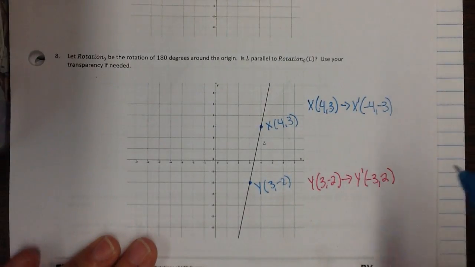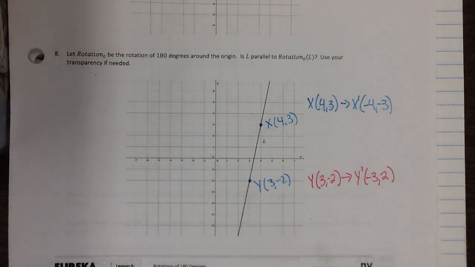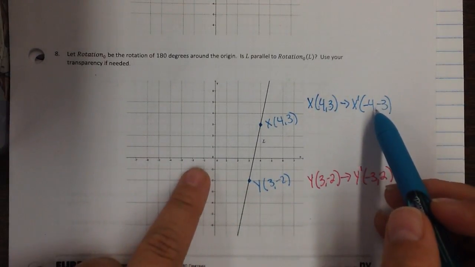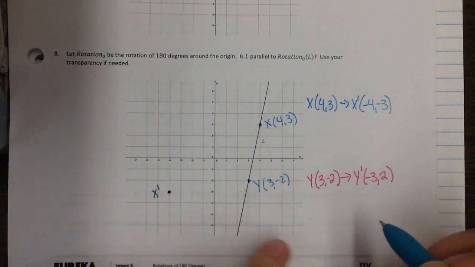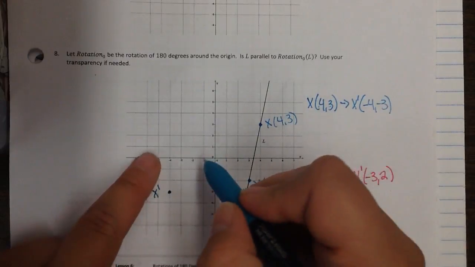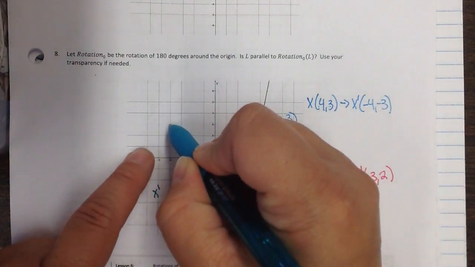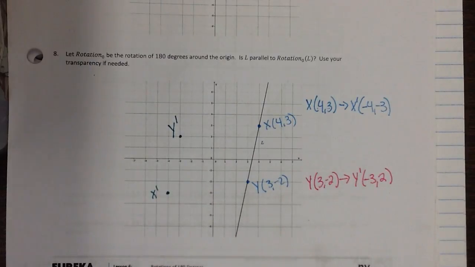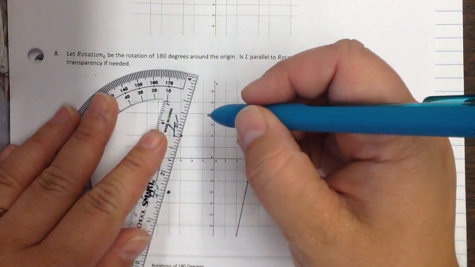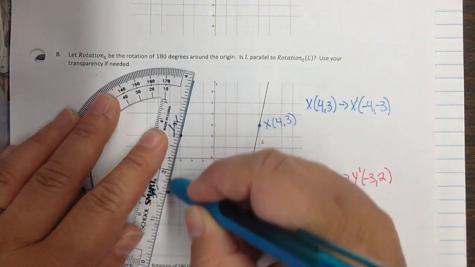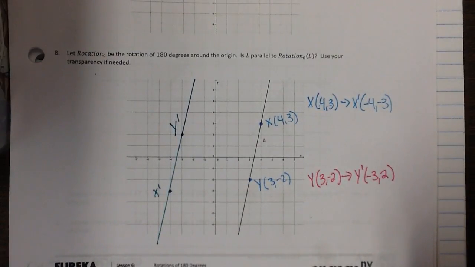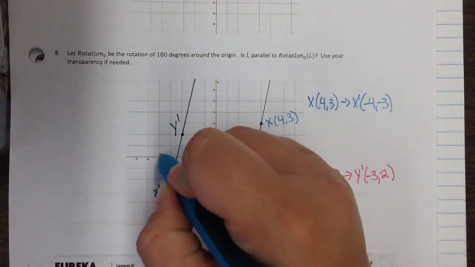So then I'm just going to graph these two points. So -4, -3 is right here, and that's X prime. Y is at -3, 2, so -3, +2, Y prime. And then I would just take my straight edge, like I have been, maybe if I can pick it up, and I would just line it up with those points. And draw my line. And this line is L, so this line is L prime.